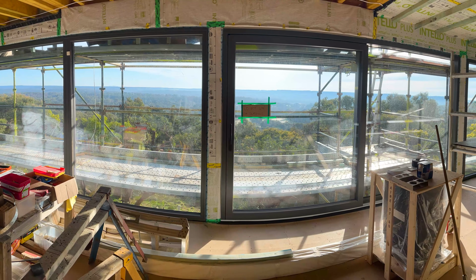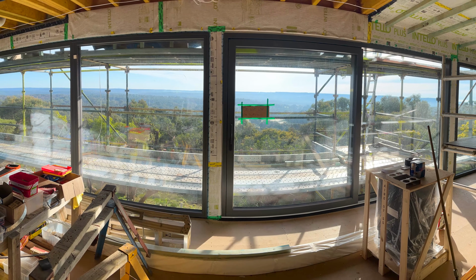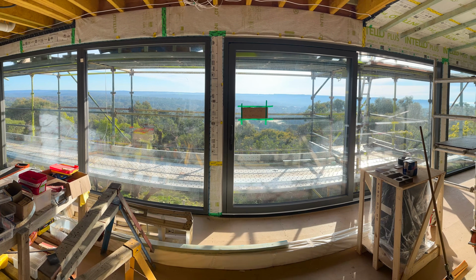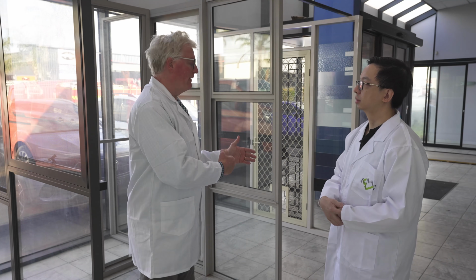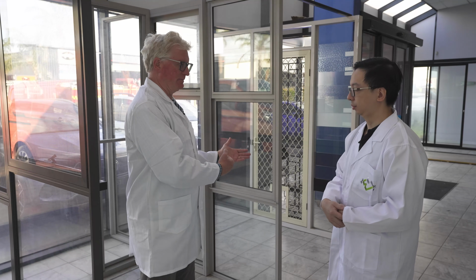That gives us more resistance or insulation value in the glazing system. So we look at the U value. That's one thing, but we're very familiar with the U value from other materials that are opaque and not transparent.